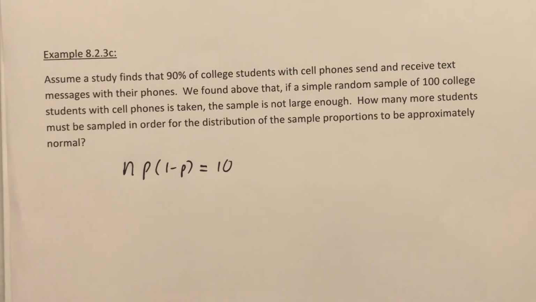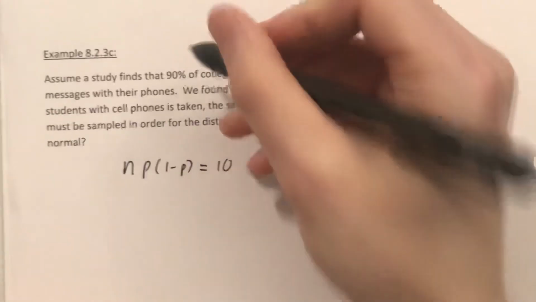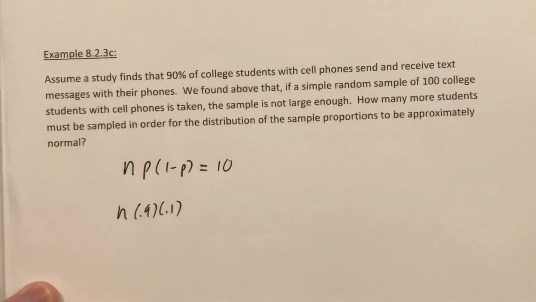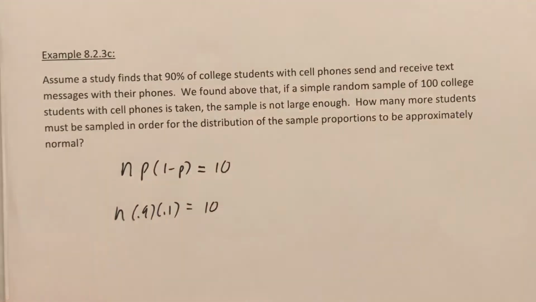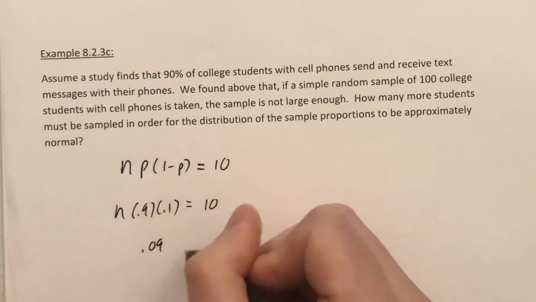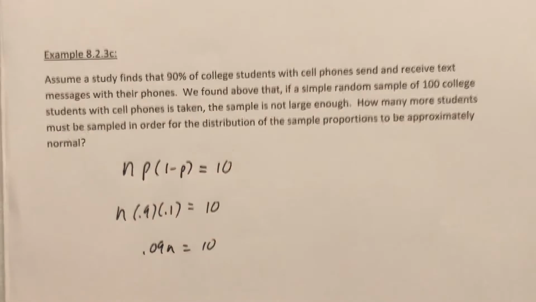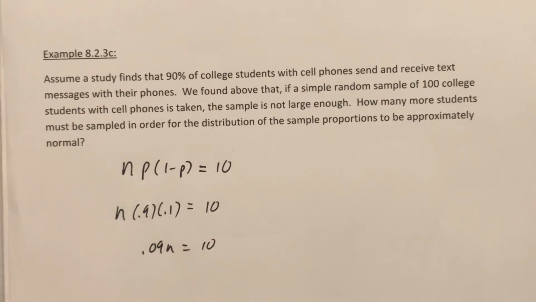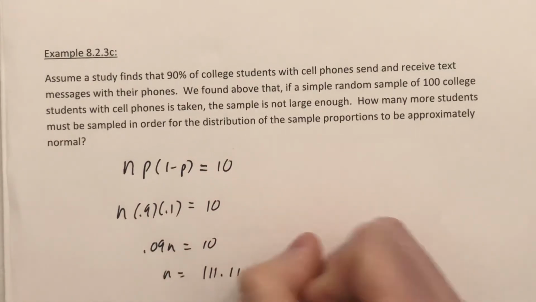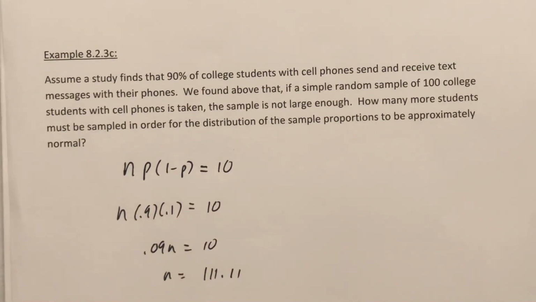So what do we know? We know p. We know that p is 0.9 and that's 0.1. But we need this to be at least 10. So we get 0.09 when you multiply those together, times n equals 10. And if we divide 10 by 0.09, we get 111, and then this 0.1 repeating here.